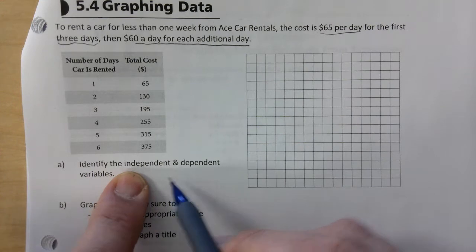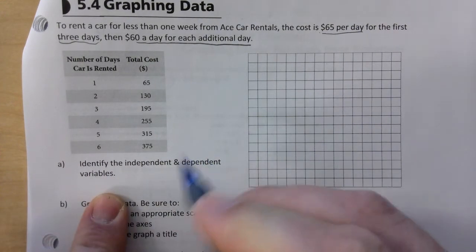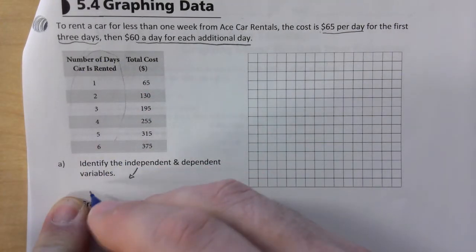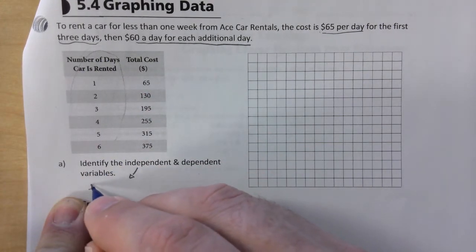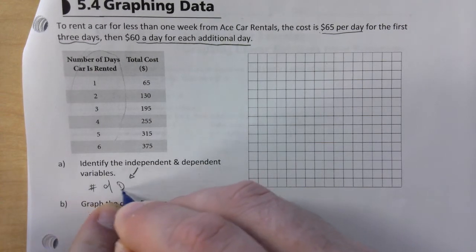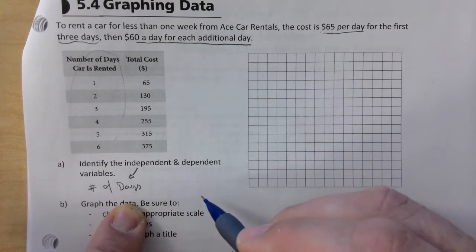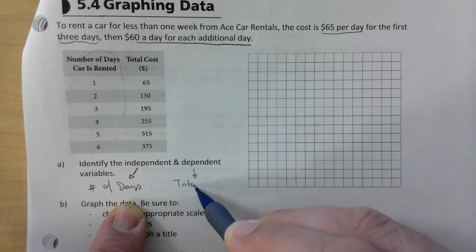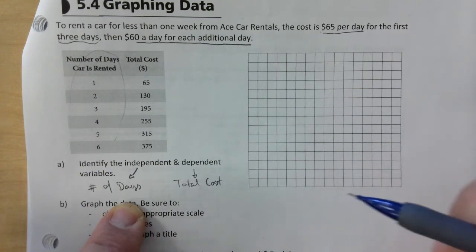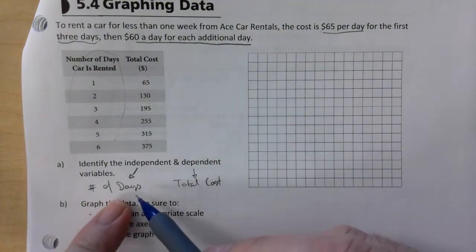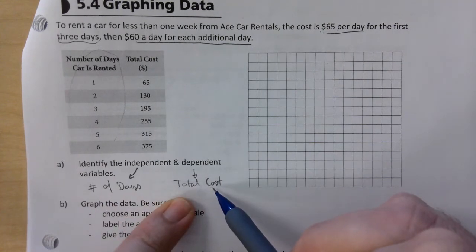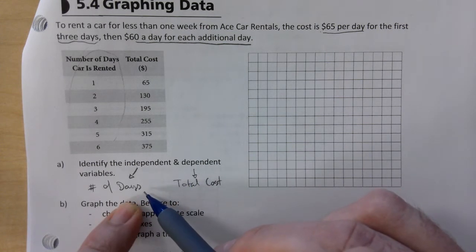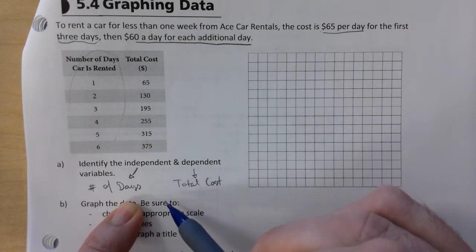Identify the independent and the dependent variable. And the independent variable would be the number of days. Number of days, that's fine like that. And the dependent, it would be the total cost. And think about it. The number of days determines how much you're going to pay, right? So the cost depends on how many days you're renting it for, not the other way around, right?